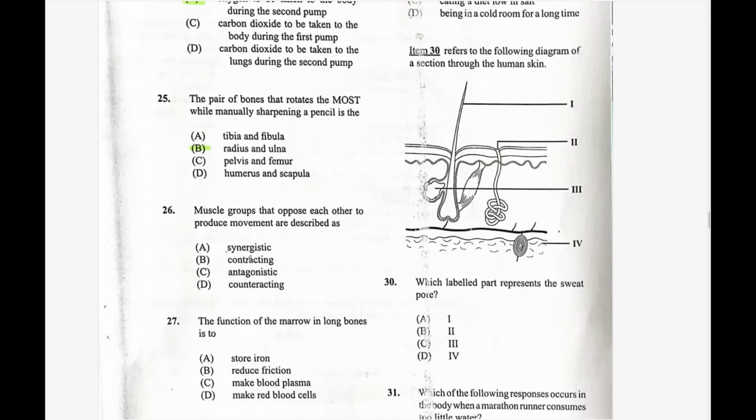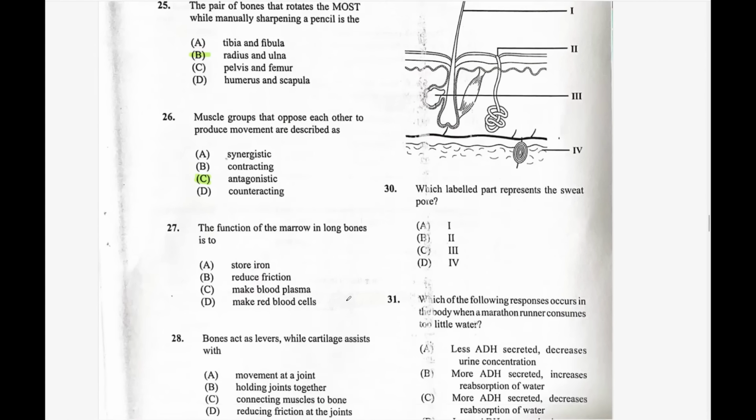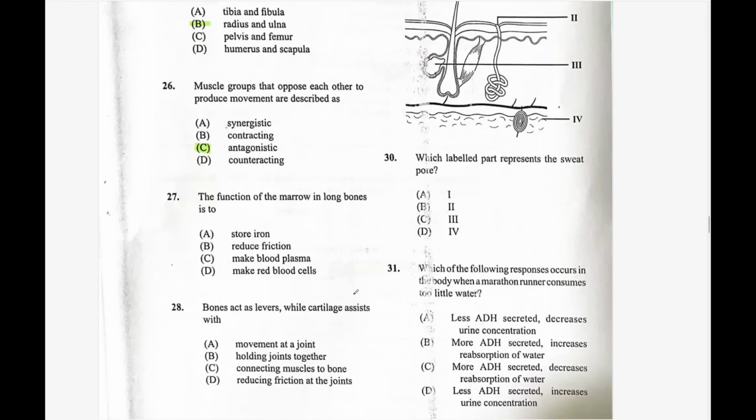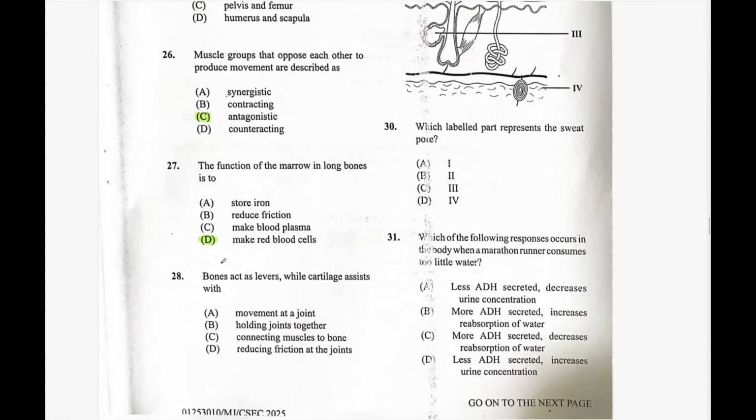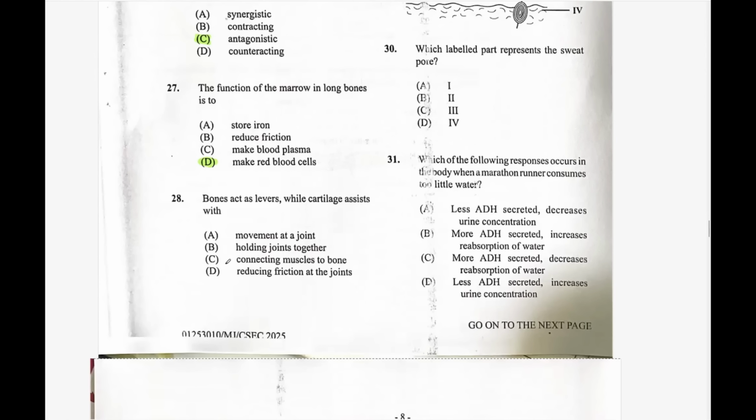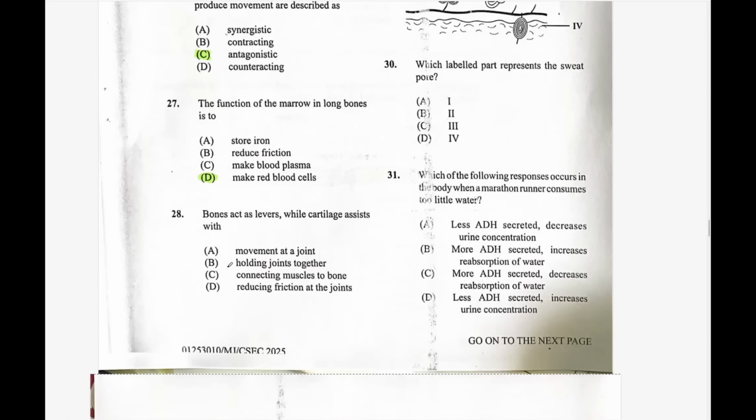Question 26. Muscle groups that oppose each other to produce movement are described as antagonistic. C. Question 27. The function of the marrow in long bones is the production of red blood cells. Question 28. Bones act as levers while cartilage assists with reducing friction at the joints. So 28 is D.